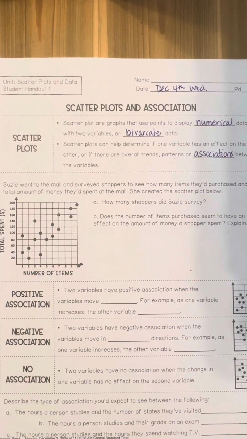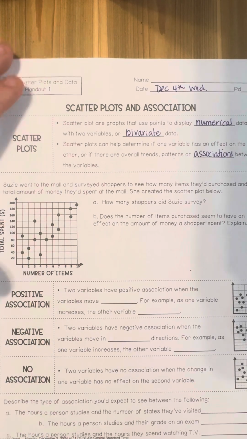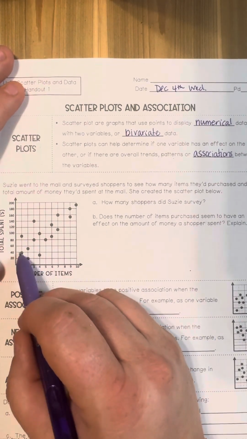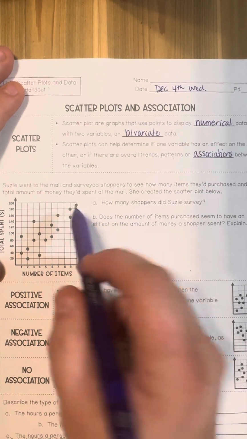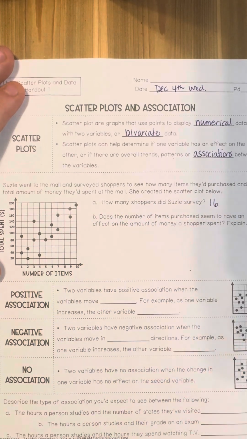Let's look at this first problem. It says Susie went to the mall and surveyed shoppers to see how many items they purchased and the total amount of money they'd spent at the mall. She created the scatter plot below. The first question: how many shoppers did Susie survey? Looking here, we have the number of items and the total amount spent. Every single dot here is somebody she surveyed, because that's a point of data. So we have 1, 2, 3, 4, 5, 6, 7, 8, 9, 10, 11, 12, 13, 14, 15, 16. She interviewed 16 different people.